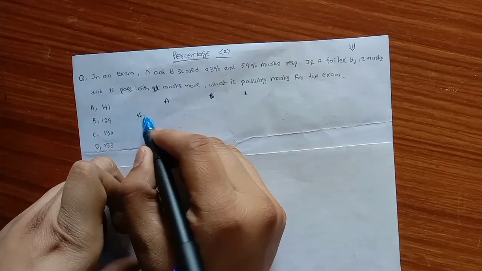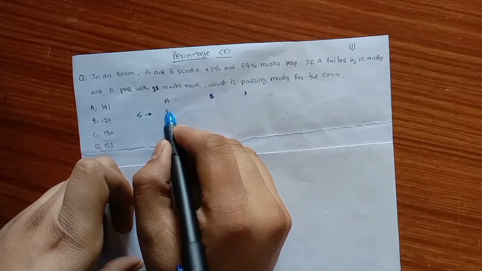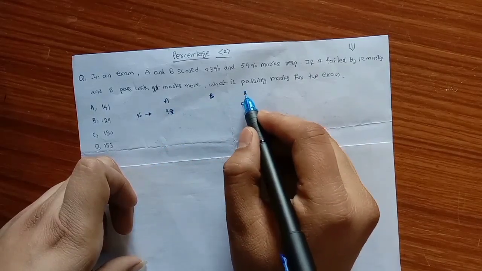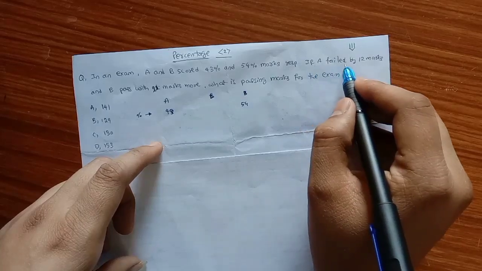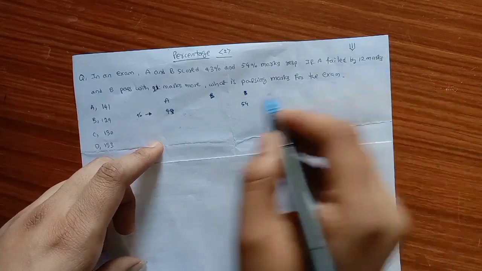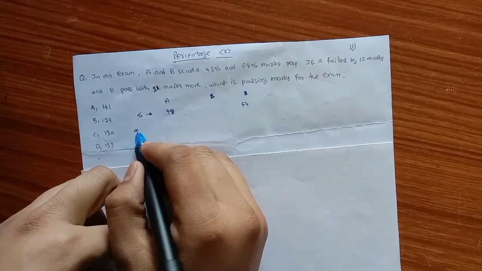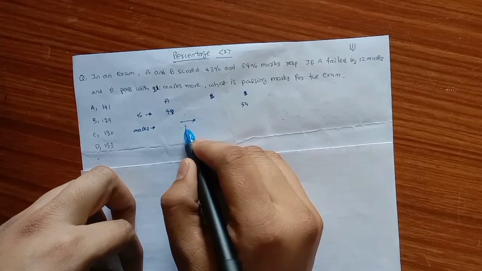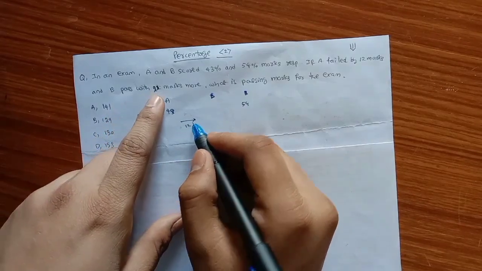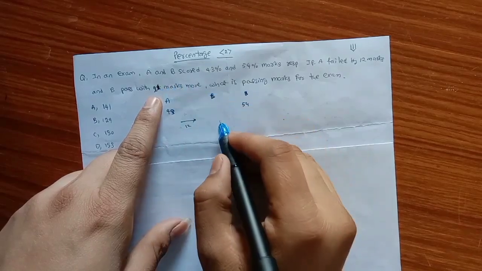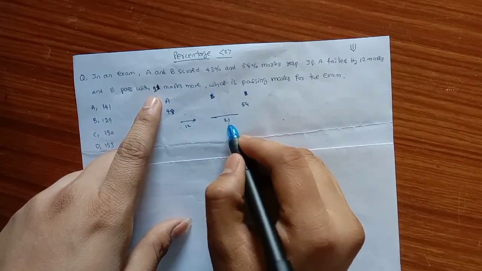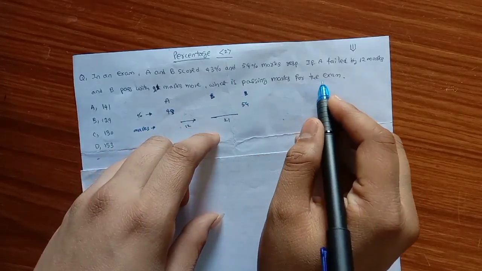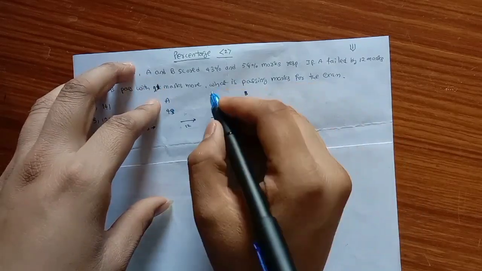Here in this row, let us mention the percentage: A with 43 percentage, B with 54 percentage. If A failed by 12 marks, here let us take the marks. So A is failing with 12 marks and B is passing with 21 marks more. What is the passing marks for the exam? We need to calculate the passing marks.